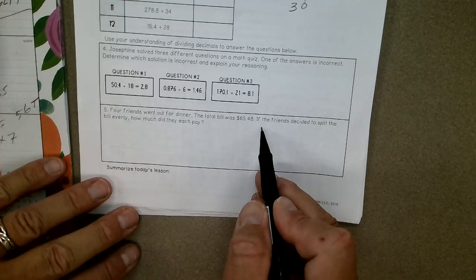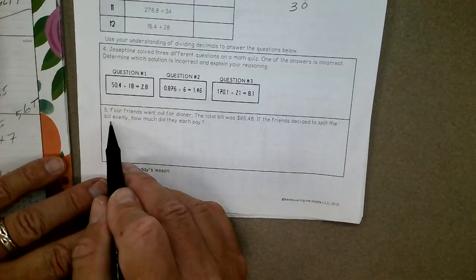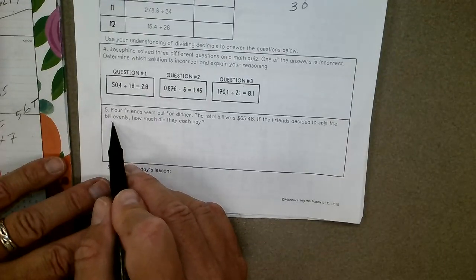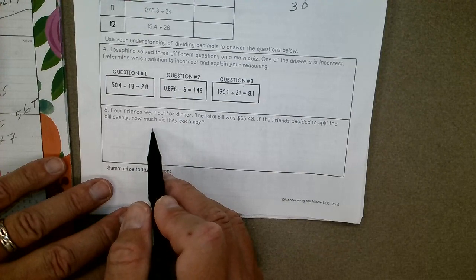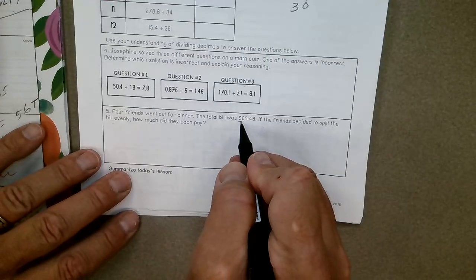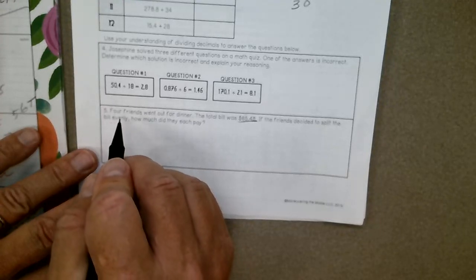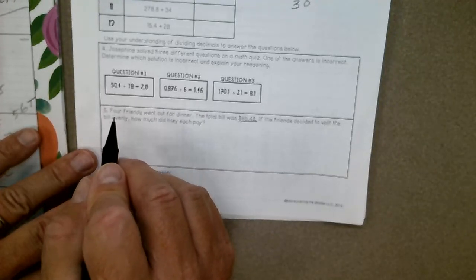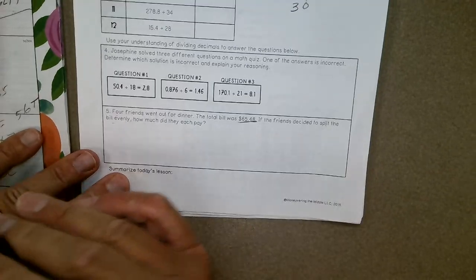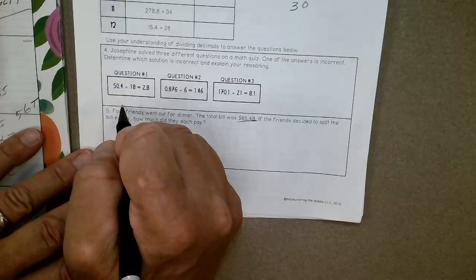4 friends went out for dinner. The total bill was $65.48. If the friends decided to split the bill evenly, how much did they each pay? Well, we got to make sure a couple things. Here's our total. 4 friends went out, so there's 4. Sometimes they say Mike and 4 of his friends, so that would be 5. But right now it's just 4.